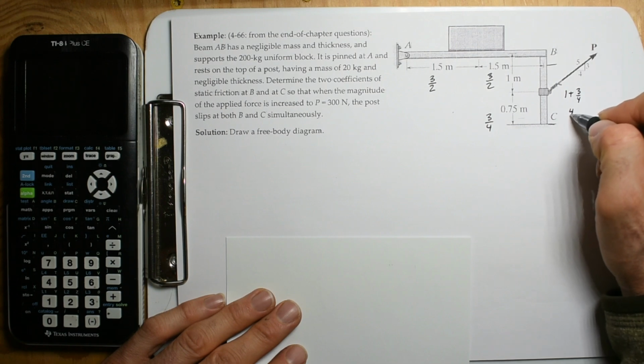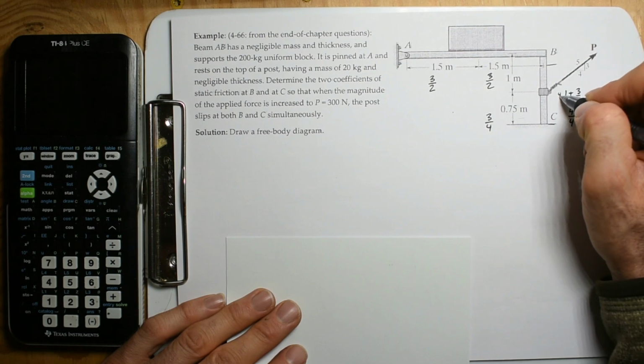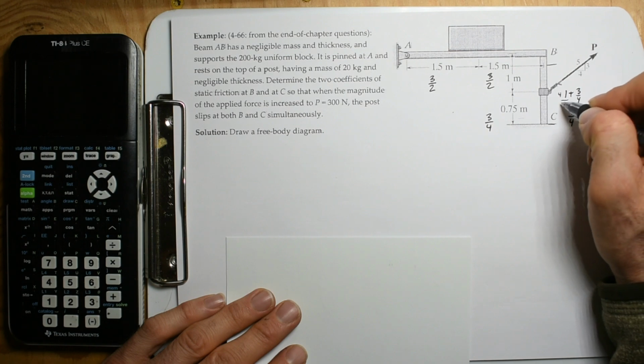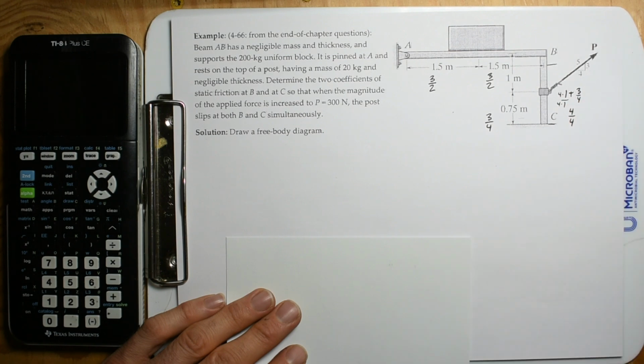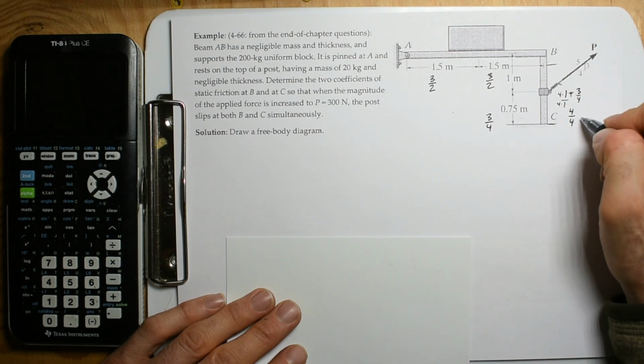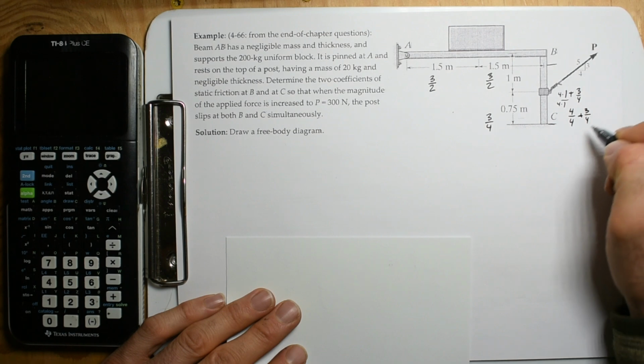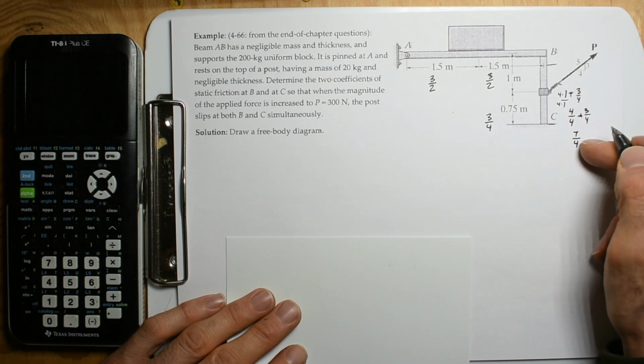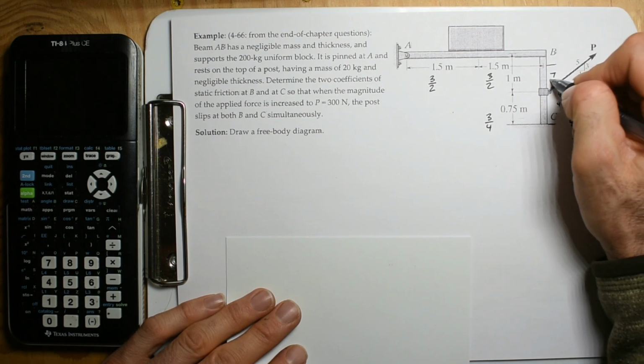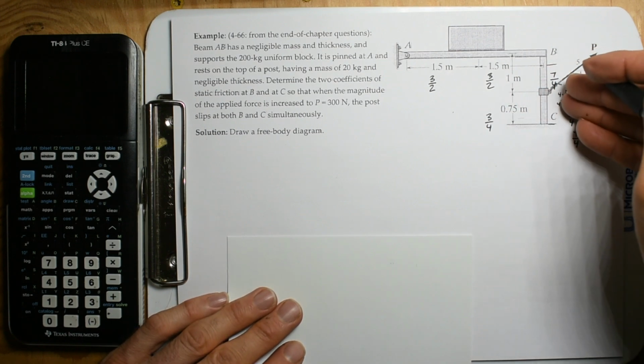So now we have a total distance of 1 plus 3/4. This is going to be 4/4. Multiply top and bottom by 4, turn it into a ratio, and we got 4/4 plus 3/4. This is going to be 7/4. So this total distance is 7/4. And so now I can do my ratios.